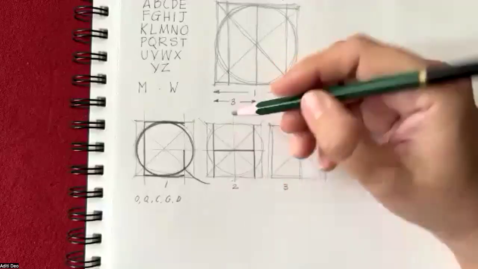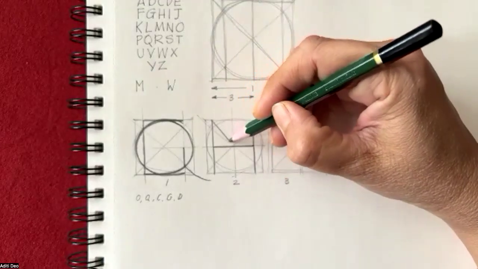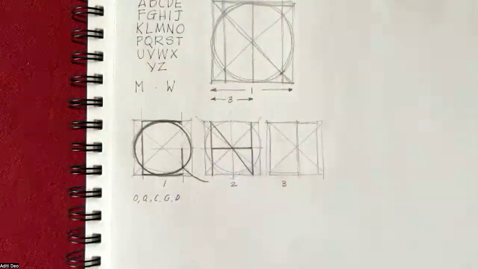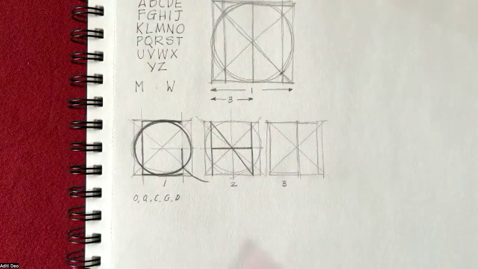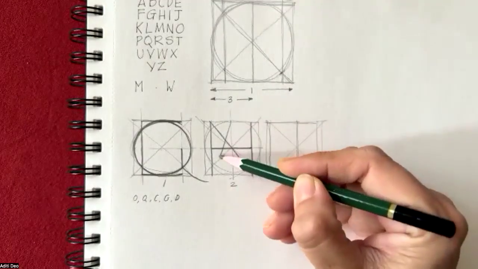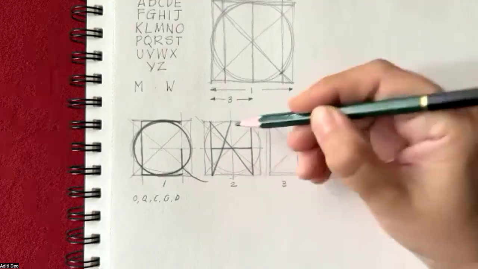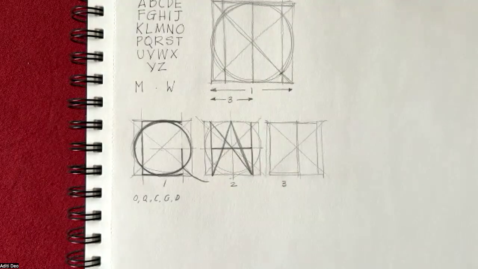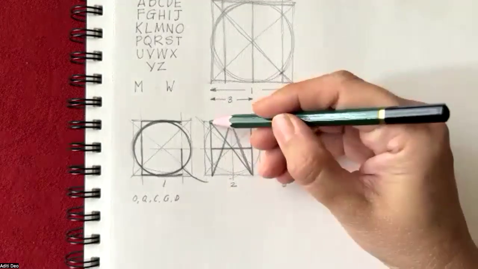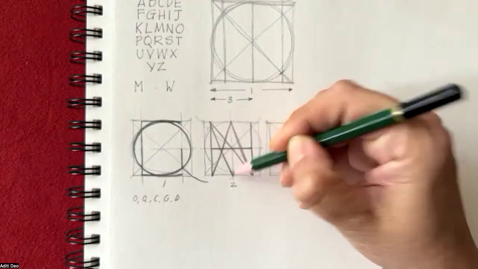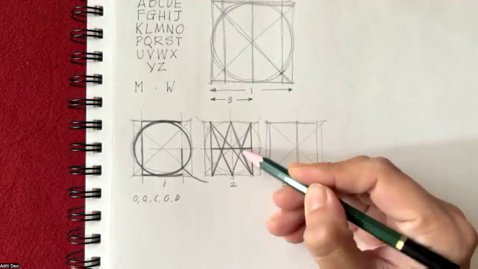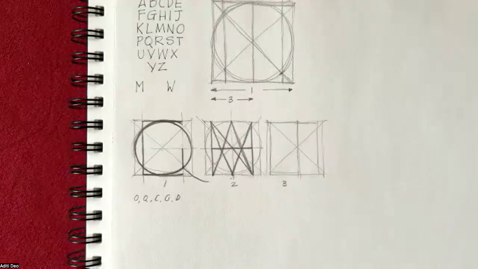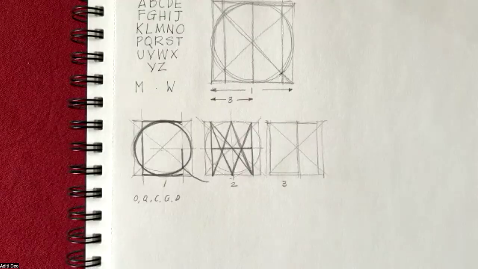Then we have the N, which perfectly cuts across the center and comes down. Then we have the A, then we have the opposite of A, which will be the V. It's such a lovely pattern that gets created just in this.